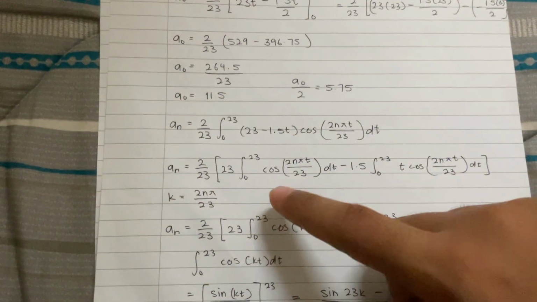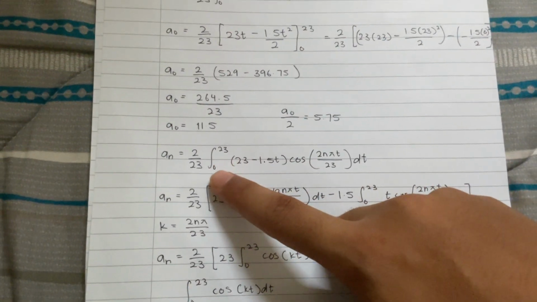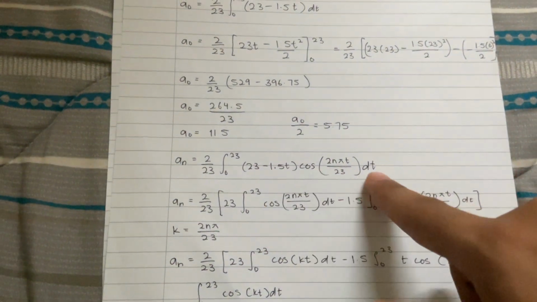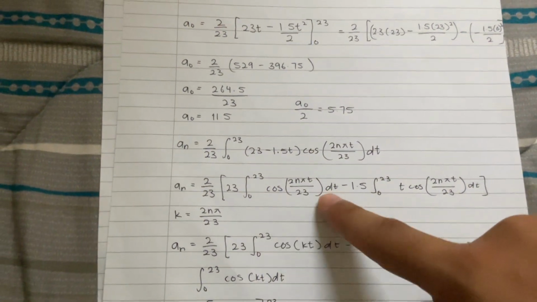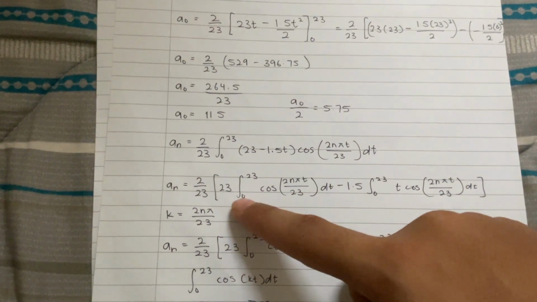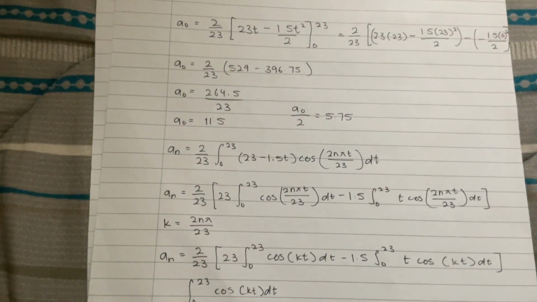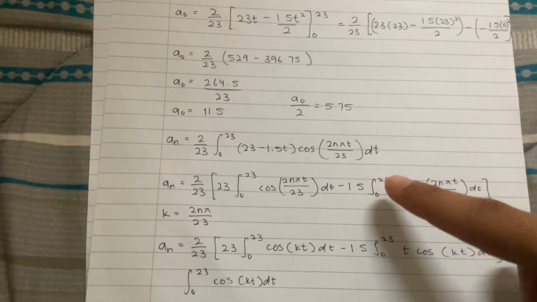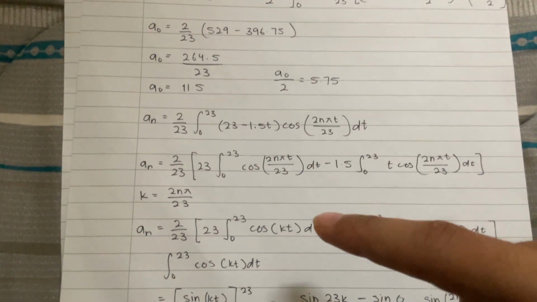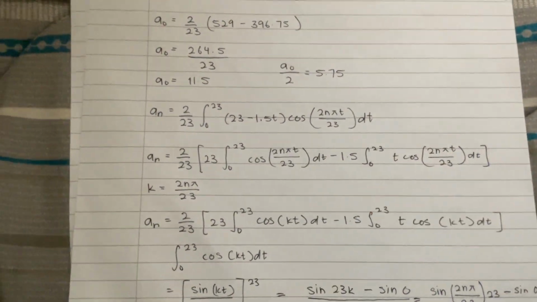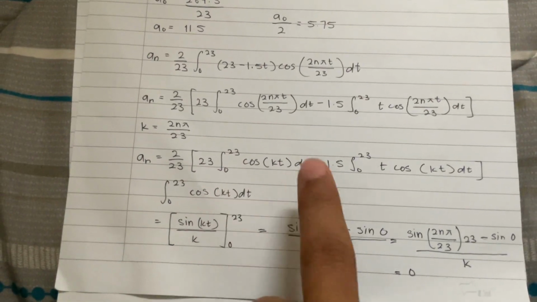Now we want to find an. We use 2 over 23 times the function times cos(2nπt/23), and we integrate it. That is 23 times the integral of cos(2nπt/23), minus 1.5 times the integral of t cos(2nπt/23). We let k equal 2nπ/23 and integrate one by one.